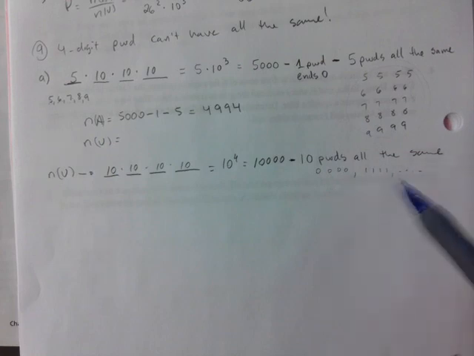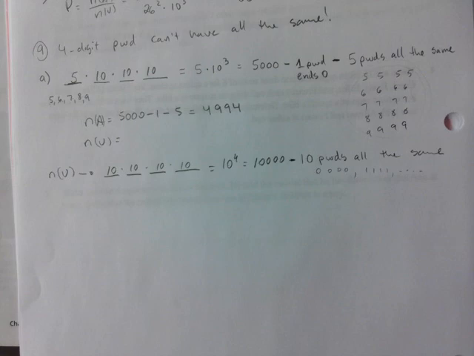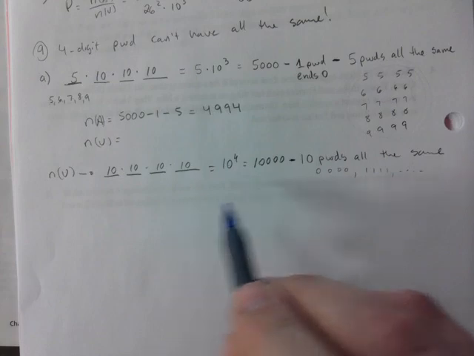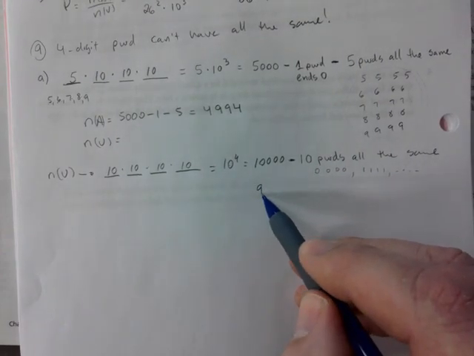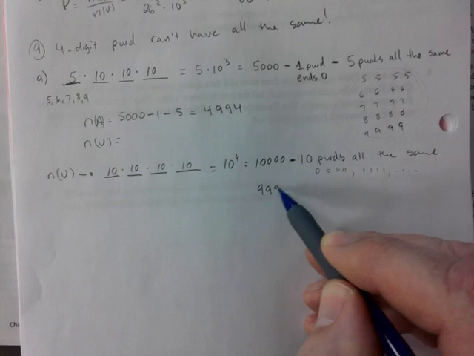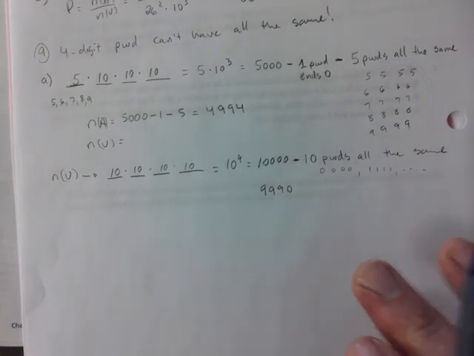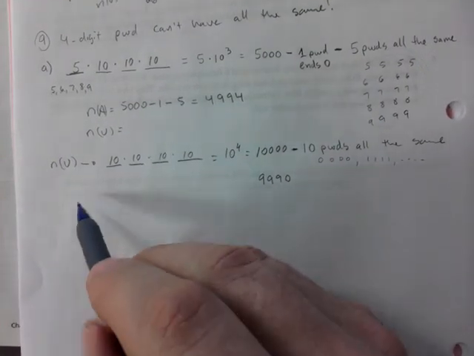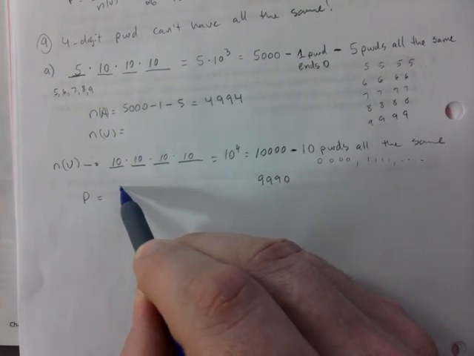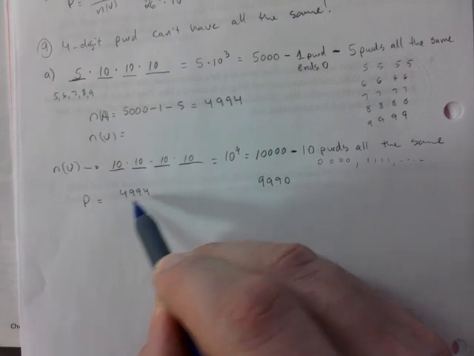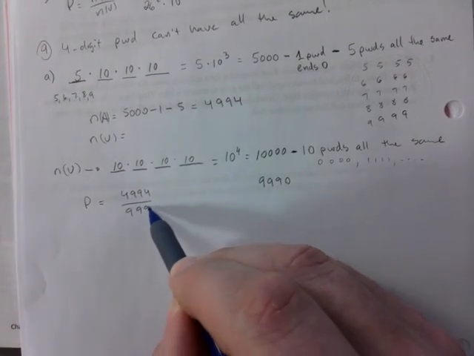I can't include those. Okay, so that's my NU. That is basically 9,990 passwords possible. So my probability is 4,994 over 9,990.